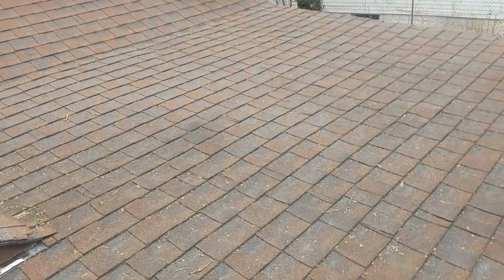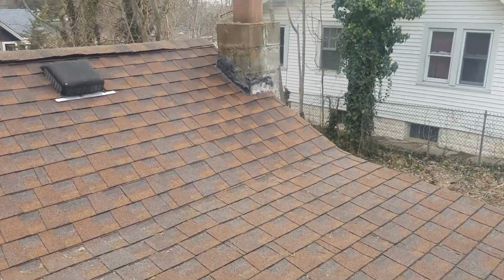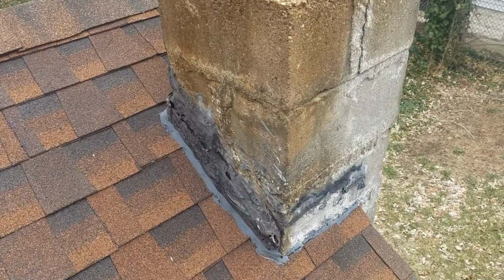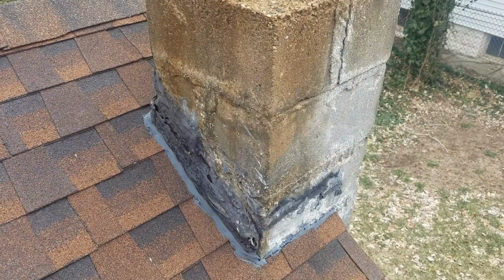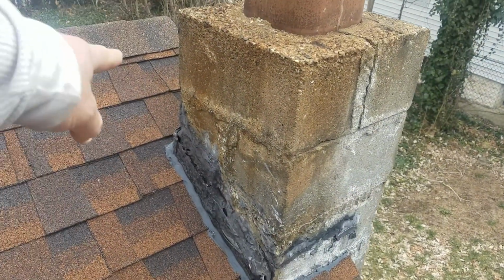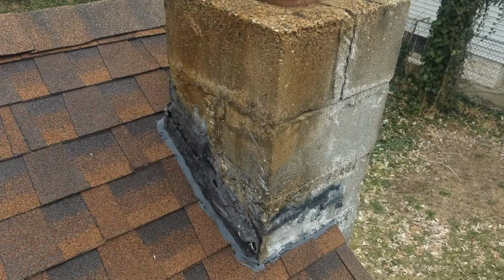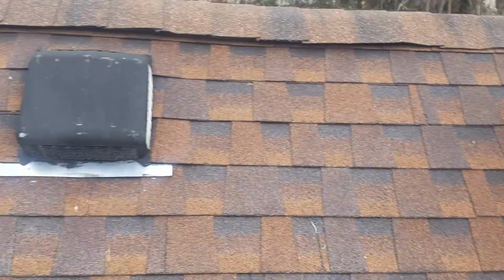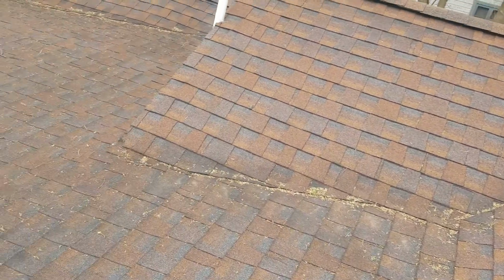And the chimney looks alright. It just needs to have new lead cut in it. The chimney itself is good. It's a block chimney, but that old tar on there, I would cut brand new lead into this chimney and make a nice new lead flashing system, 2-part on there. But everything else looks great.